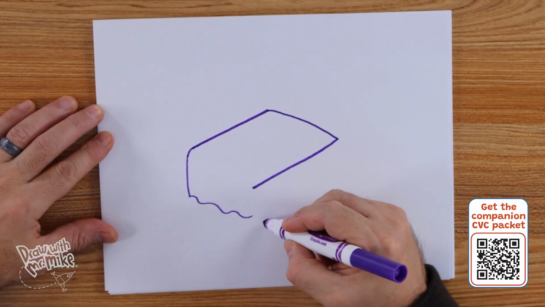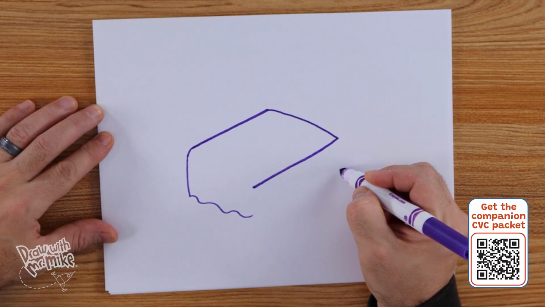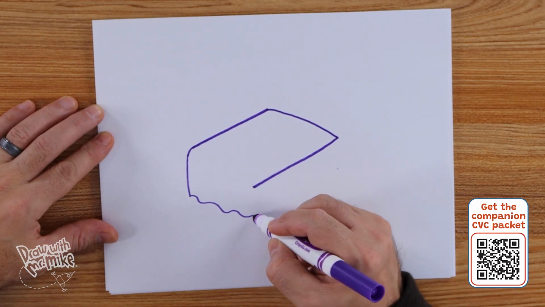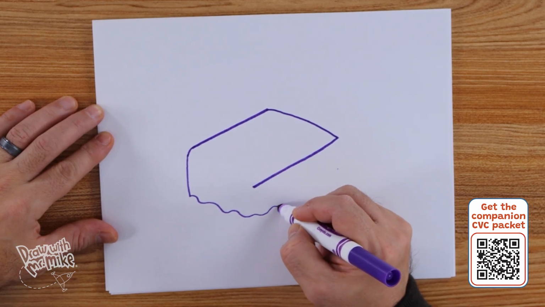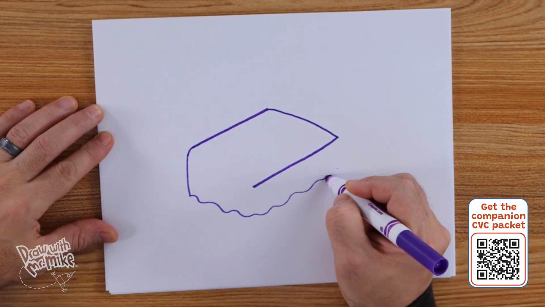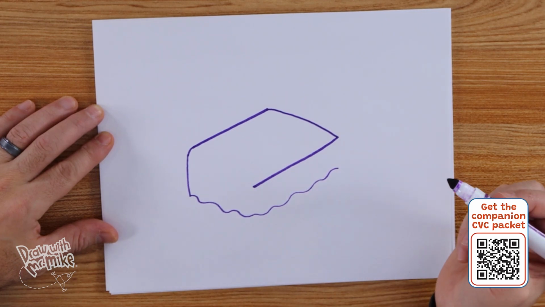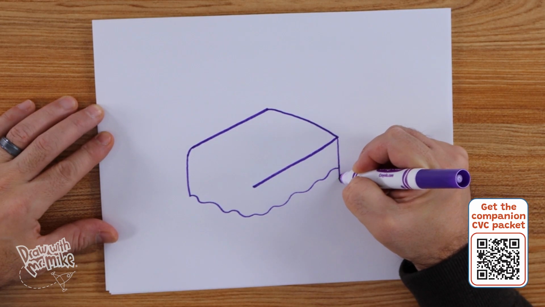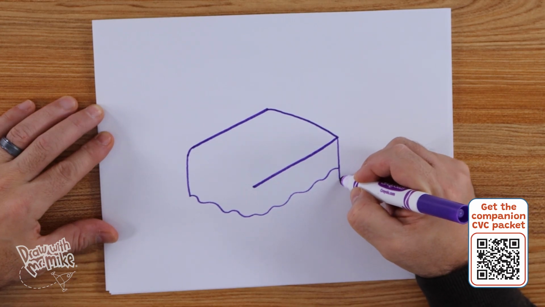Then we're going to make another wavy line that's going to go all the way over to here. So you can put a little dot on the paper where you want to stop, and that wavy line is going to go all the way over. Then we can draw a line down here, and then we're going to do another wave.